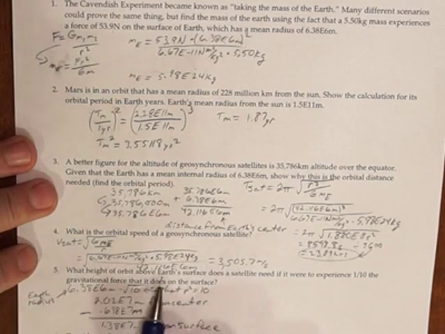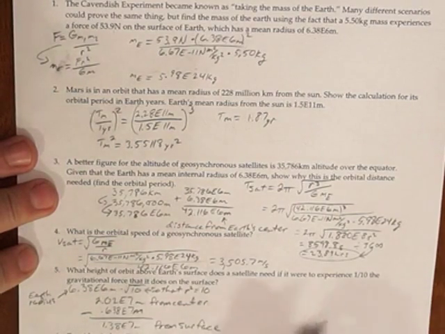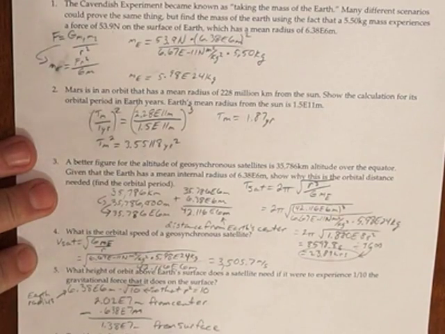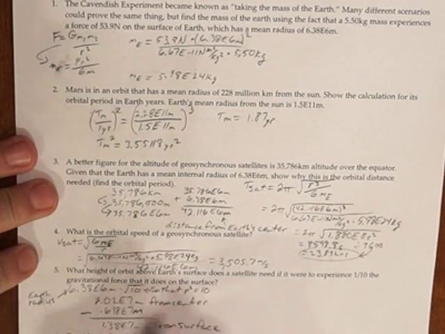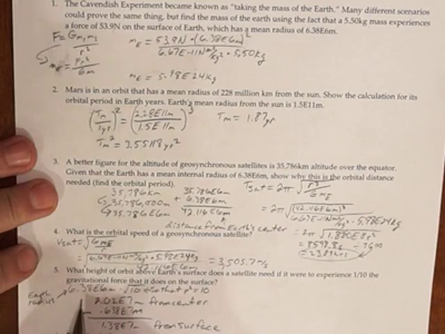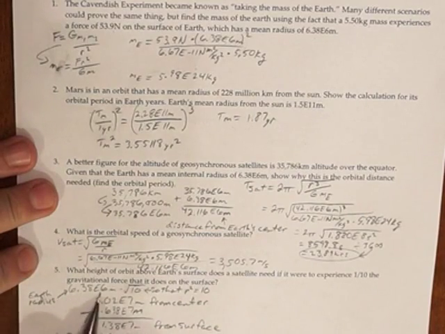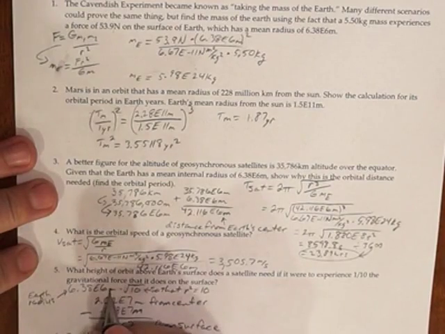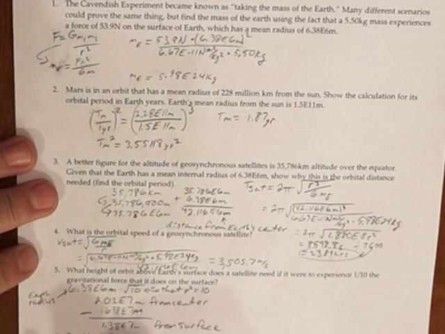Five, what height of orbit above Earth's surface does a satellite need if it were to experience 1/10 the gravitational force that it does on the surface? Okay, so the distance from the core on the surface is this. Remember Earth's radius, we've used it twice at least already. This is the distance from the core, from the center of mass.